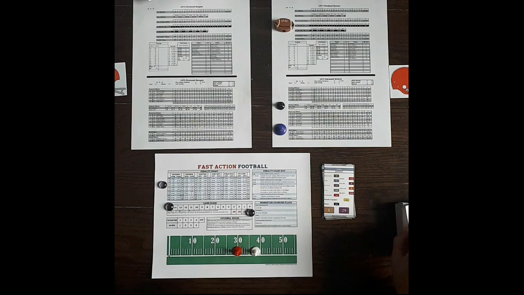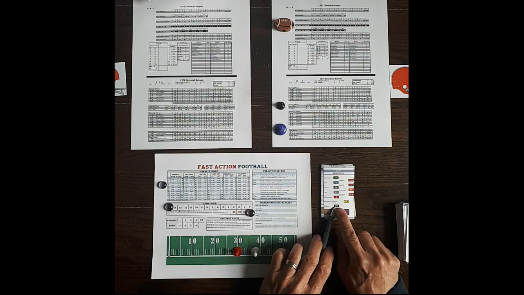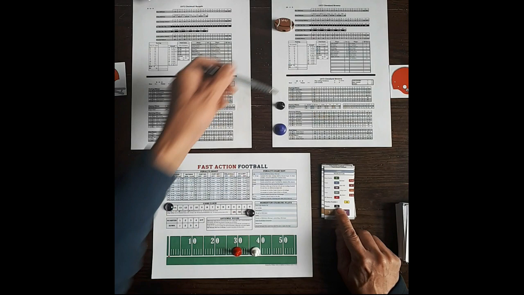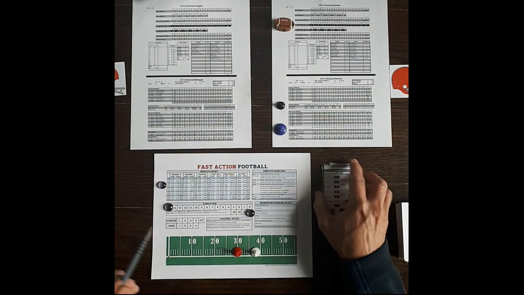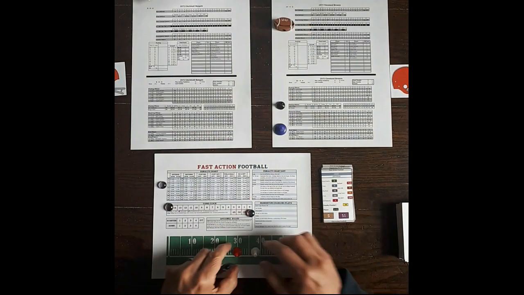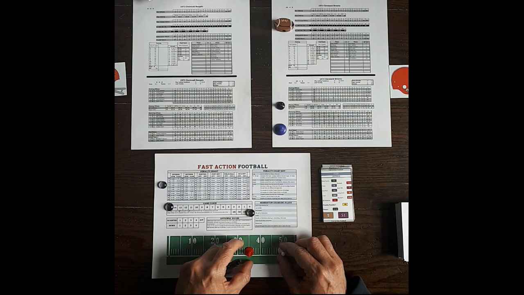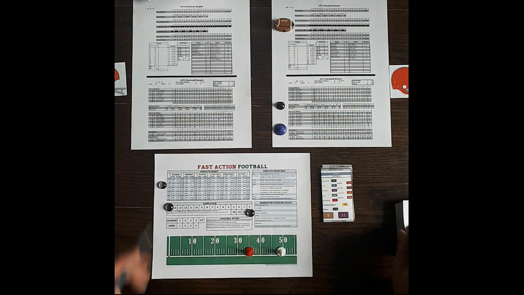So for the running play, we're going to check to see who's going to be the rusher. So 9, that's Leroy Kelly. And then we look at the run catch number, 5, and it's a 5-yard gain, so that's a first down. So they're out to the 37.